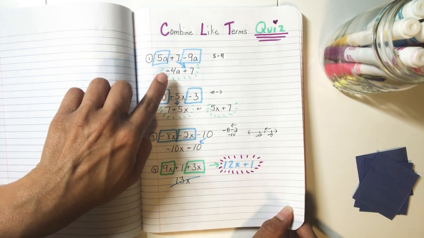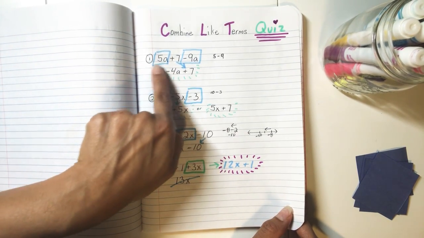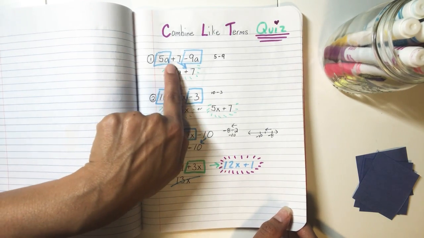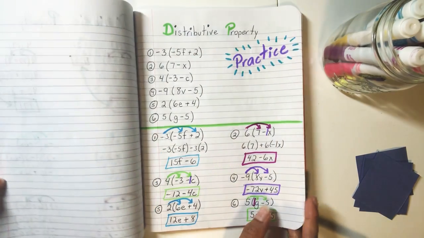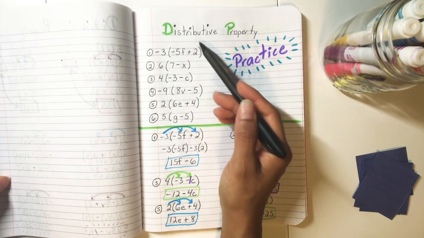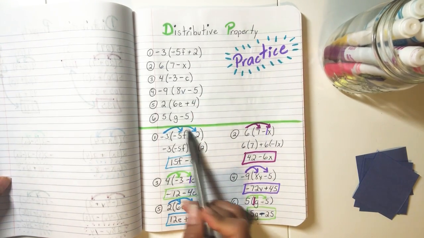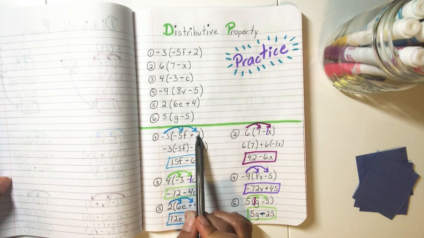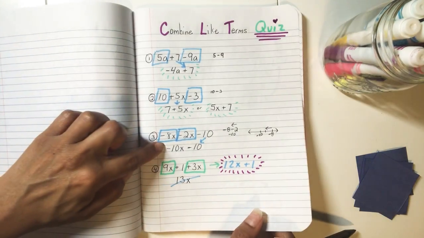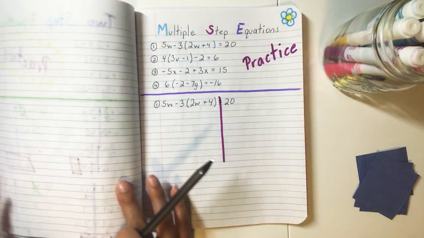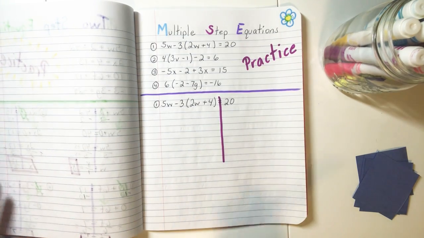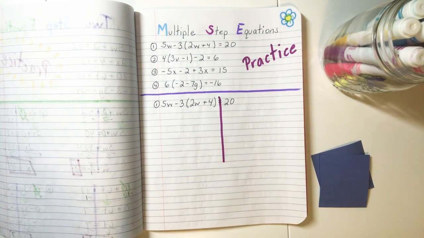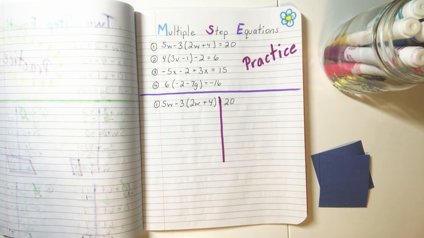You can see the difference between them: in one there are no parentheses anywhere, just adding and subtracting signs, and in distributive property there are parentheses, which tell us that we are multiplying. In the order of operations, multiplication comes before adding and subtracting. So that's why, in multiple step equations, the first thing we look for is distributive property. We look on the left-hand side to figure out where our distributive property is.